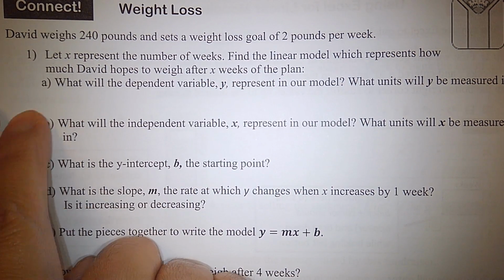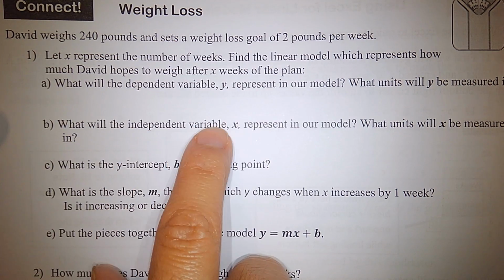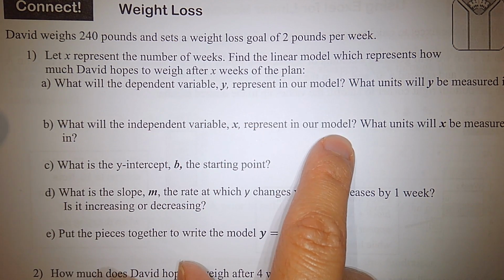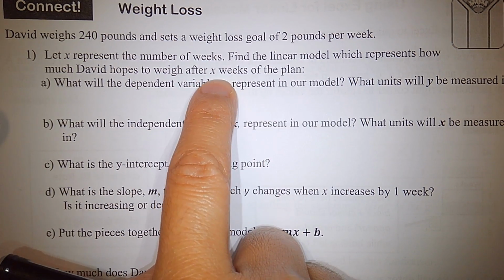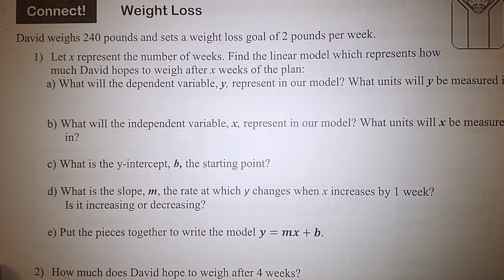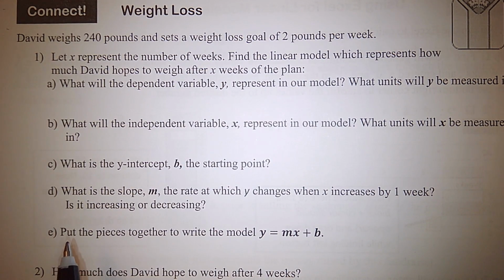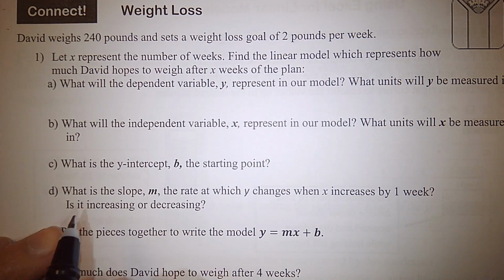So we can also start from question B. What will the independent variable X represent in our model? Weeks, right? Yes, very good. Time on diet in weeks. I'm going to write it this way.